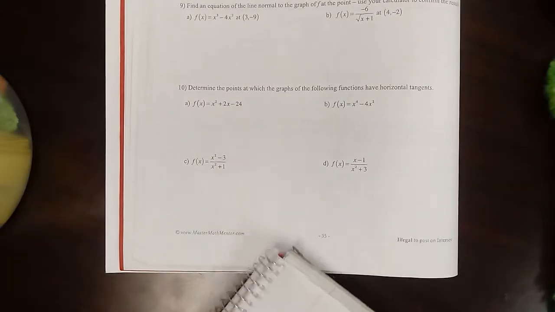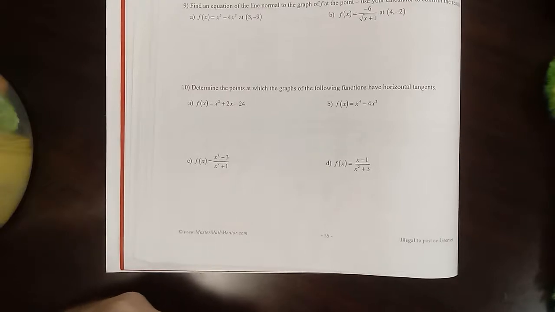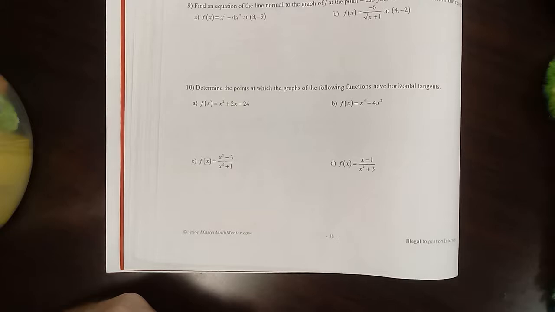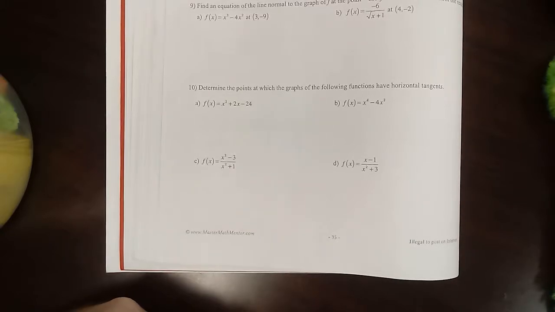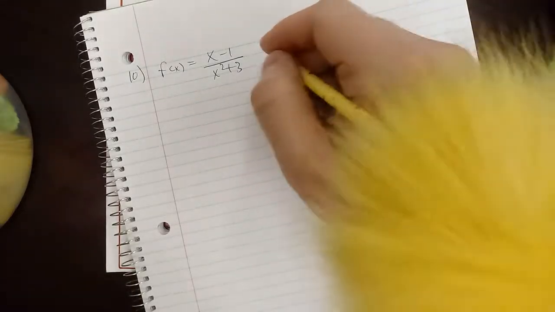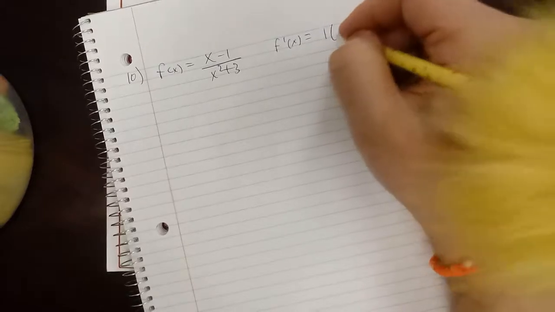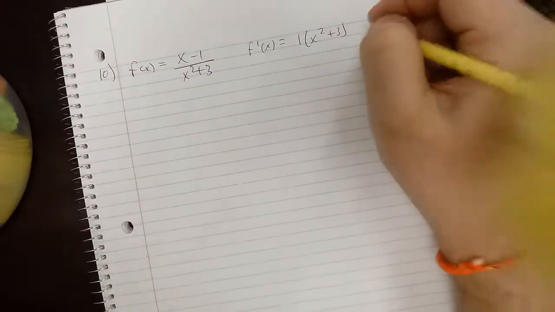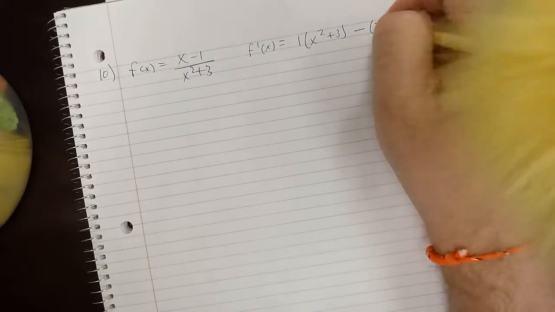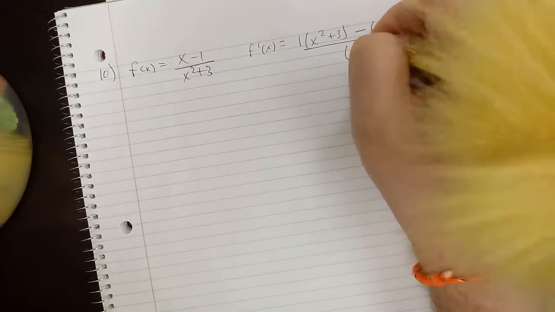10C was actually pretty nice. 10D. 10D says f of x is equal to x minus 1 over x squared plus 3. So let's try to find horizontal tangents for this one. So f prime, we'll take the derivative of the top, leave the bottom alone. Subtract, take the derivative of the bottom, and leave the top alone. All over x squared plus 3 squared.